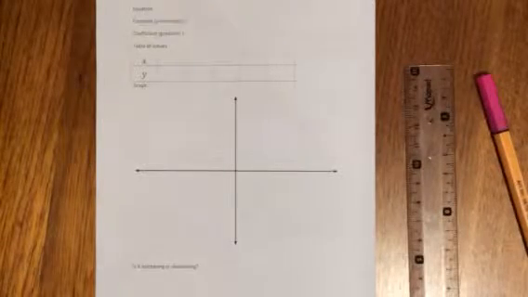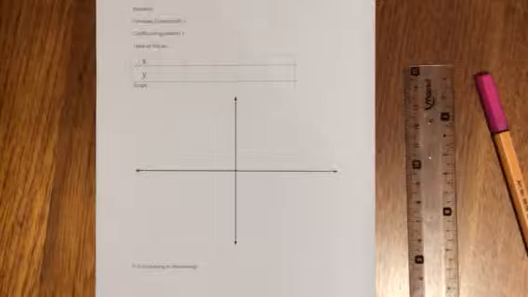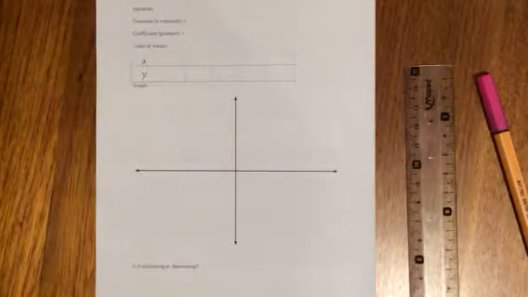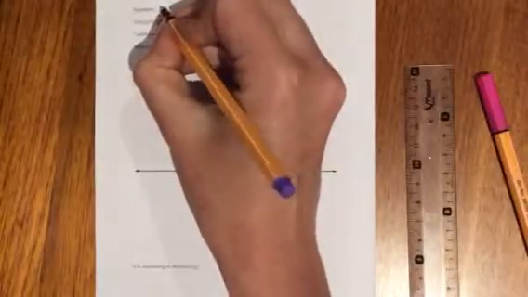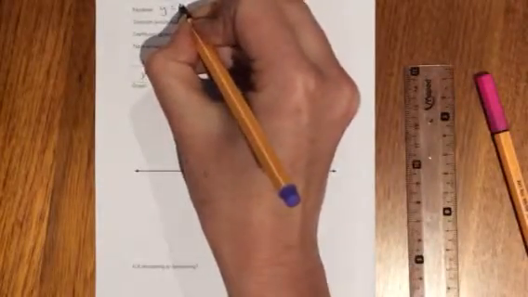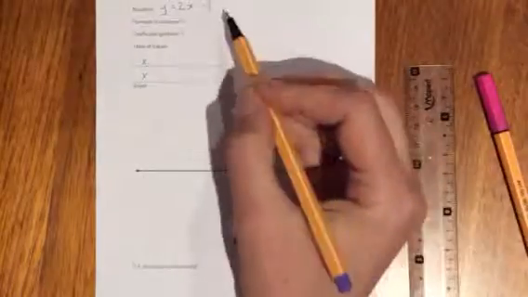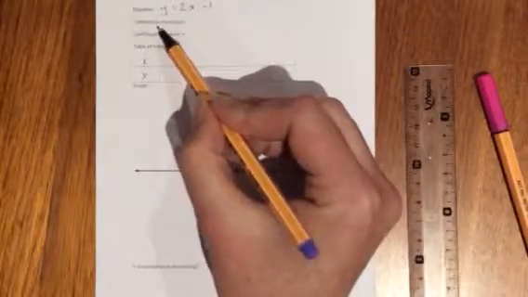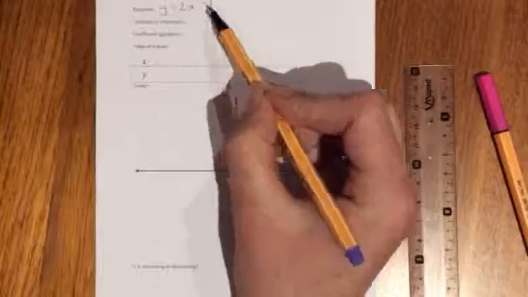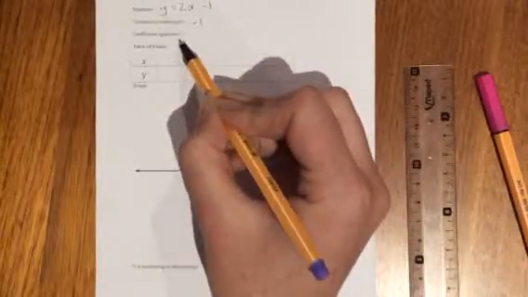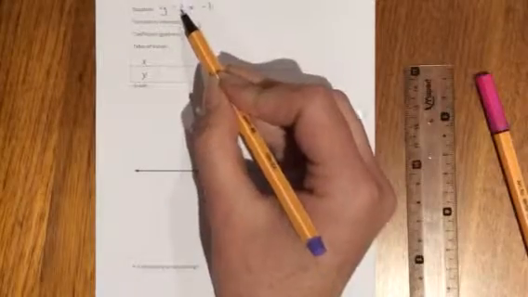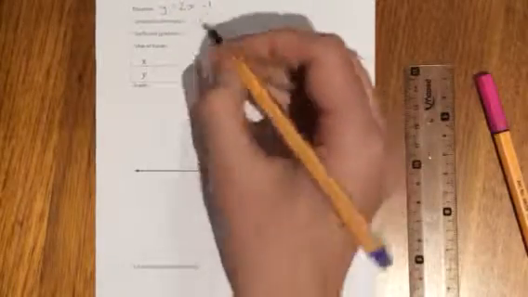In this video, we're looking at a couple of examples of graphing straight lines using a table of values. The first equation we're going to look at is the equation y equals 2x minus 1. When I look at this equation, I can see the constant, which will be the y-intercept, is minus 1. The coefficient of the x, which is the gradient, will be 2.